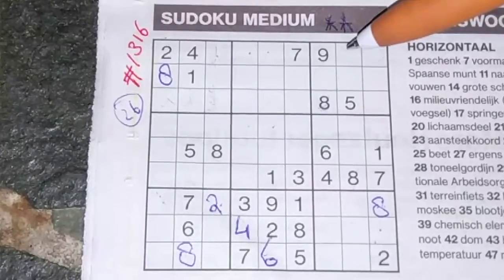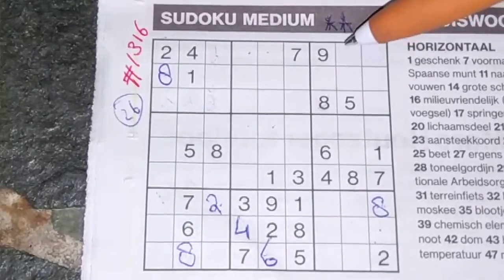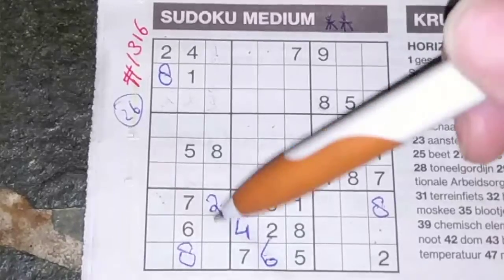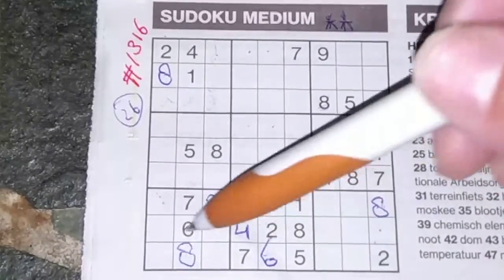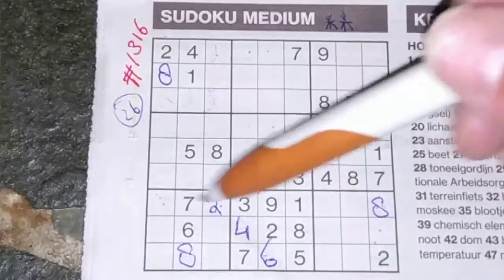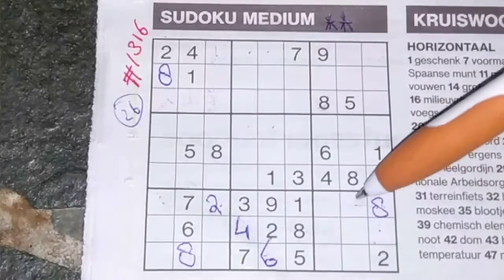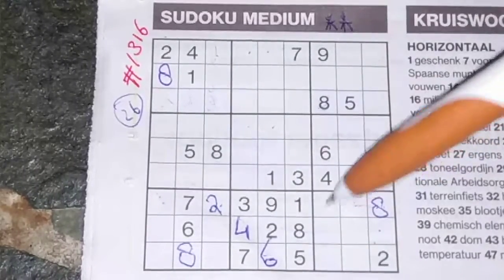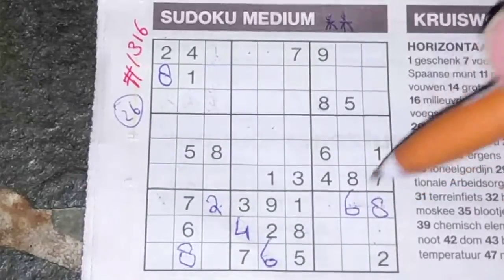How about the number 6 in this row, 6 in the row above. So in that row, the only 2 places for the 6 should be here or there. We see here 6, no 6 there. 6 should be there.